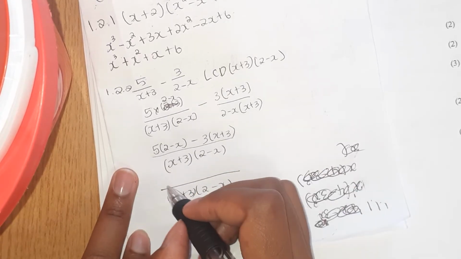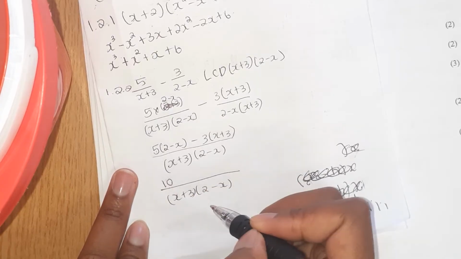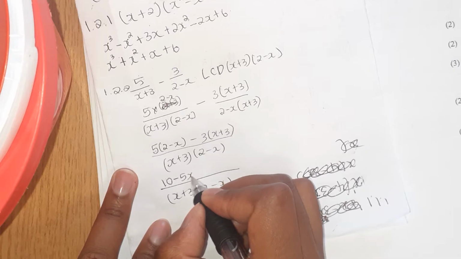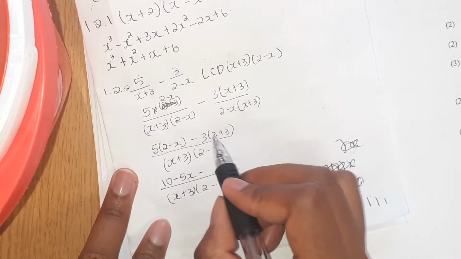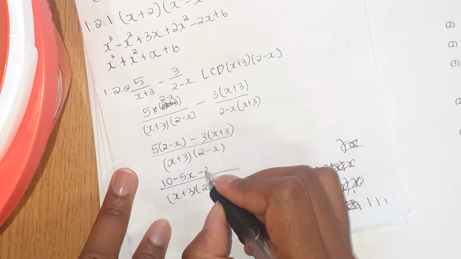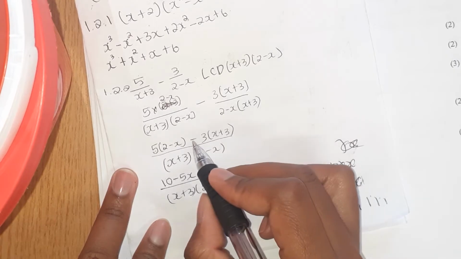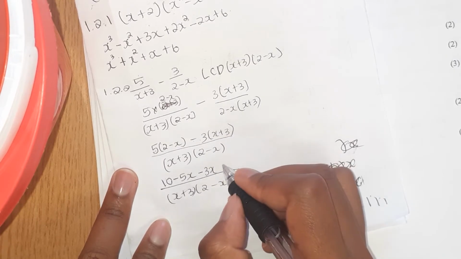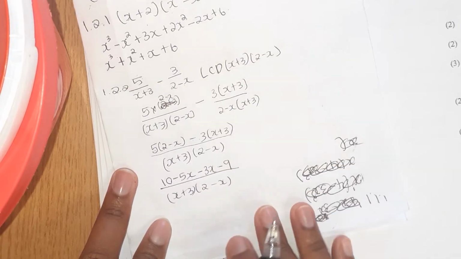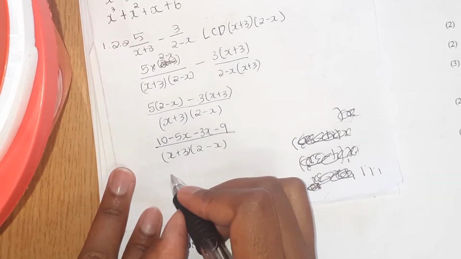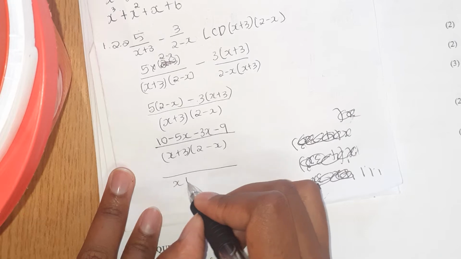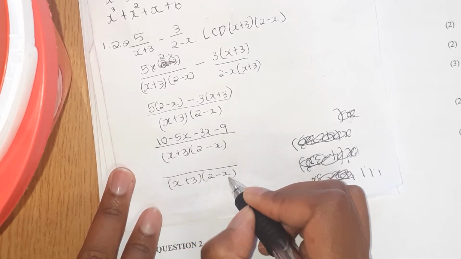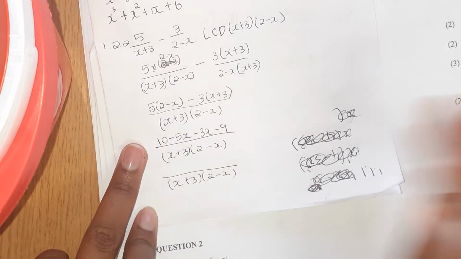So 5 times 2, that is 10. 5 times negative x, that's negative 5x. Minus 3 times x, that will be 3x. And then negative 3 times 3, and that will be minus 9. Right? So we'll still have x plus 3 here and 2 minus x. So we'll add the like terms.